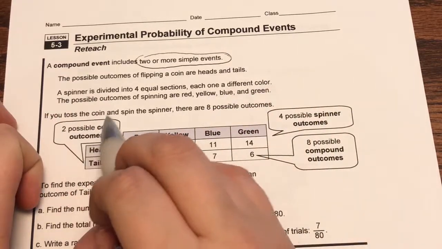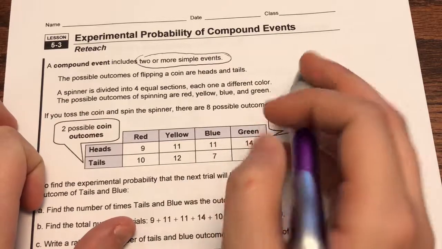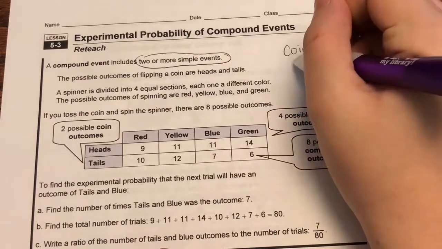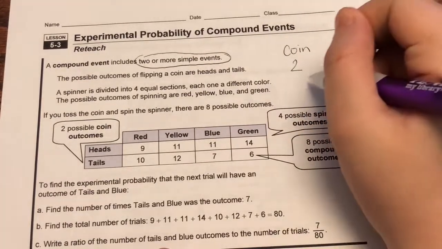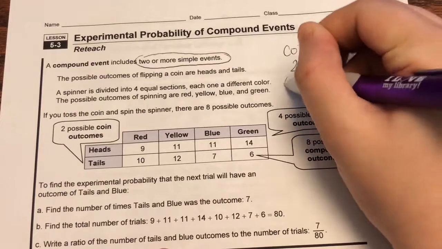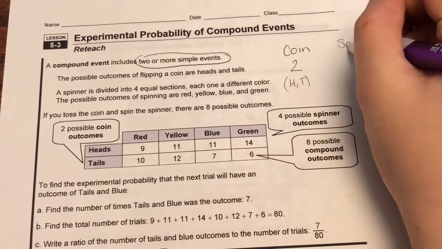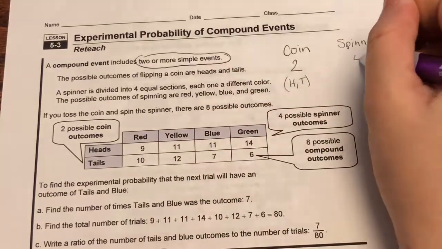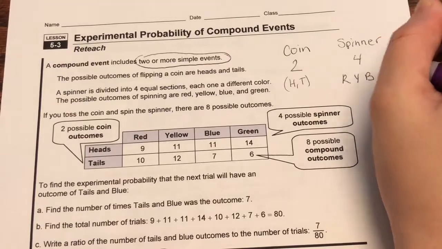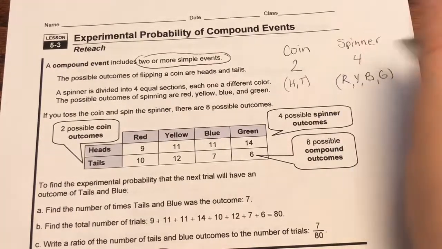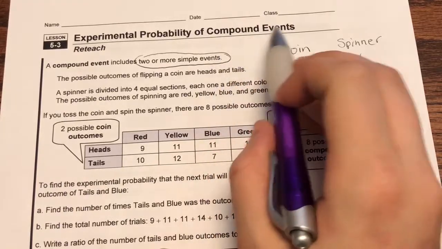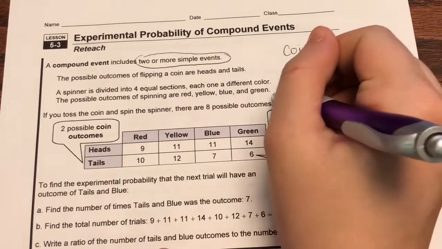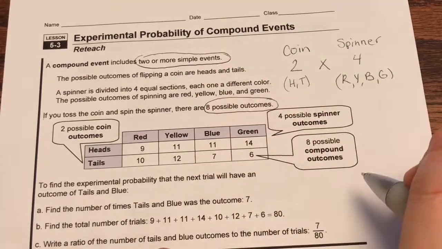Okay, so if you toss the coin and spin the spinner, there are 8 possible outcomes. How you get that is, if you have a coin, there's 2 possible outcomes, heads or tails. And then if you have a spinner, and they have 4 different colors, red, yellow, blue, and green, you multiply when you have compound events. So you're going to multiply 2 times 4, and that's going to get you 8 possible outcomes.